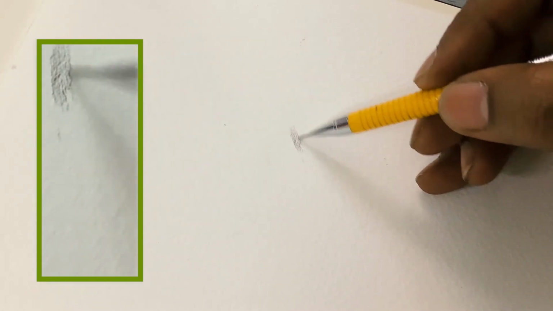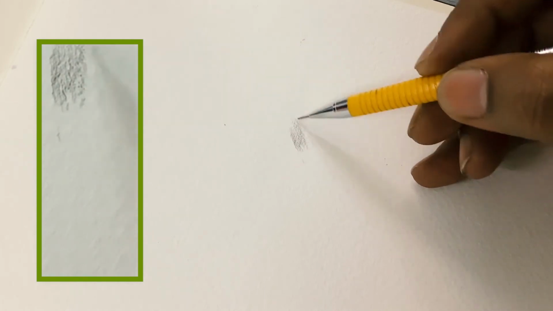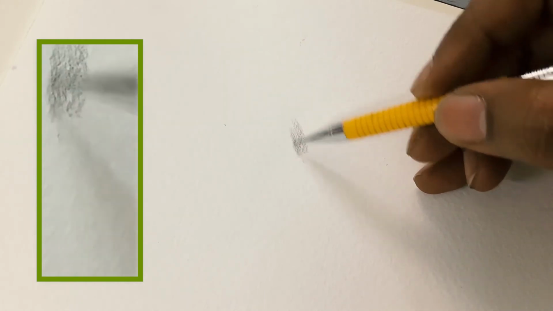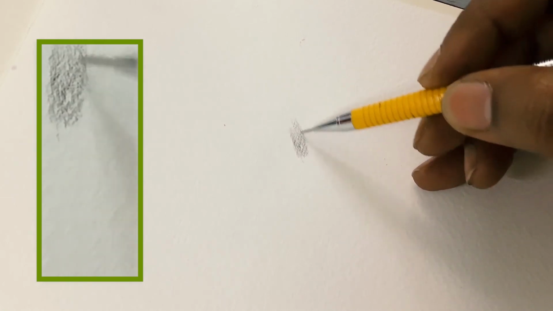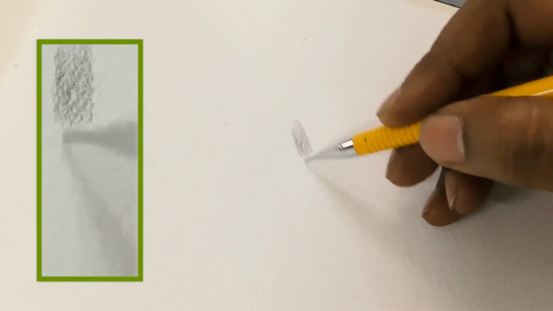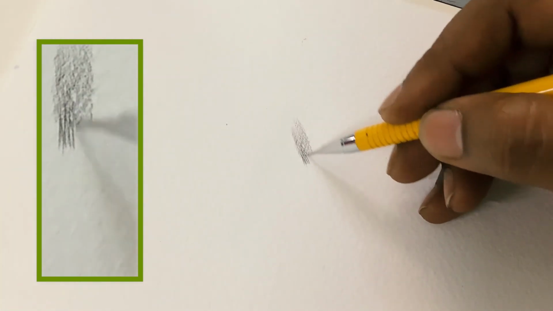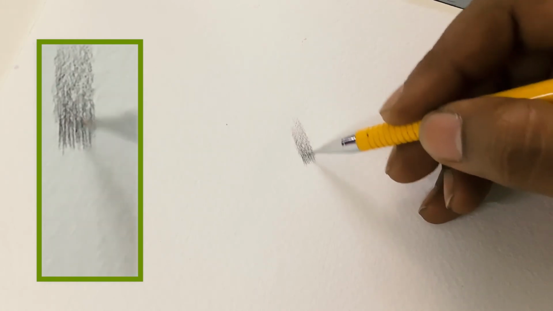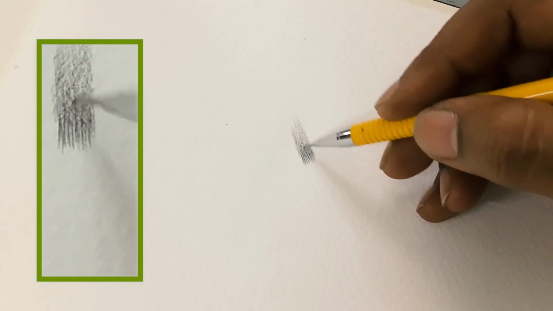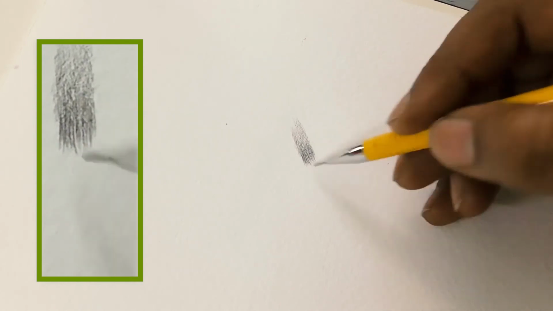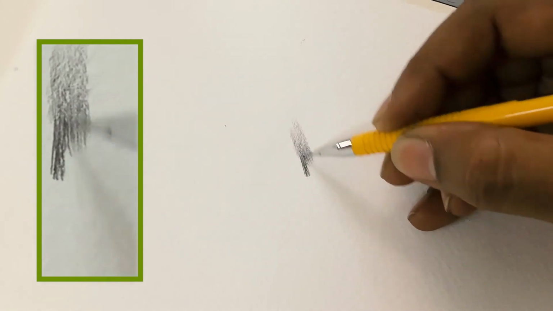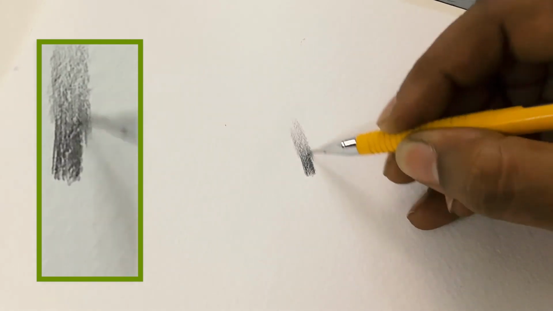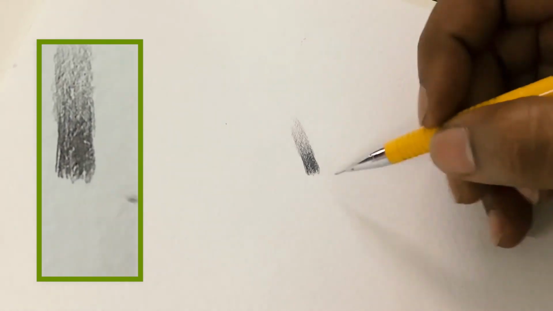Now, even with my lightest stroke, can you see that it's actually delivering a lot of graphite on the surface? It's not really bringing out my light middle tone or the light tone on my surface at all. I'll go for my middle tone, and that too is quite heavy. The lines are not really merging out. I'm just doing it one more time. The grains are showing. What happens if I do the dark tone? Sort of merging, but not really, not enough.